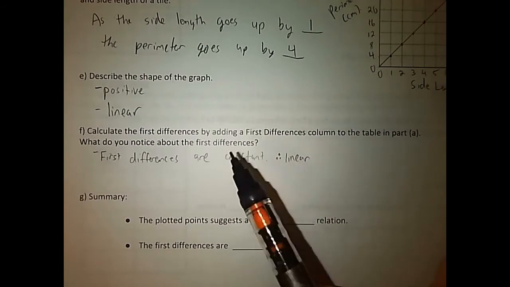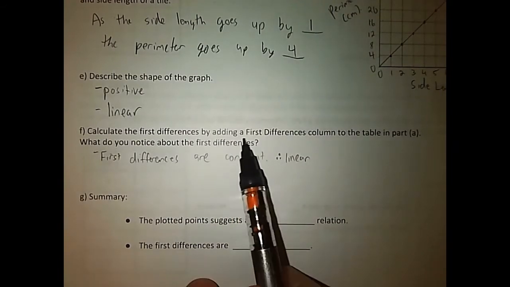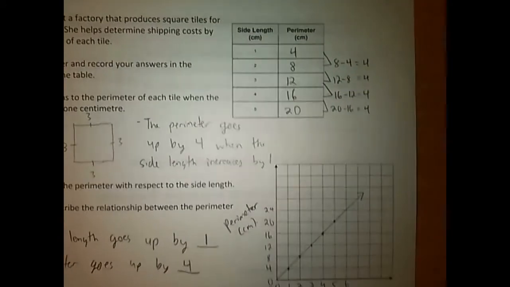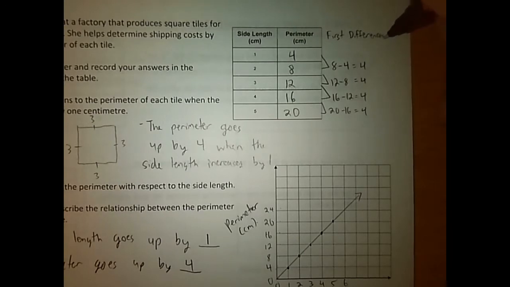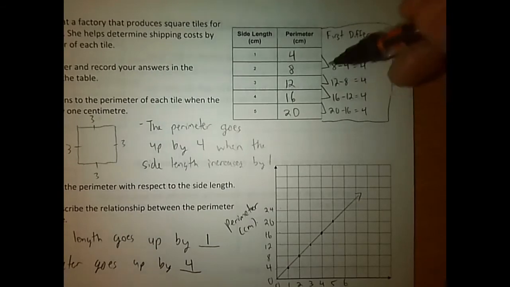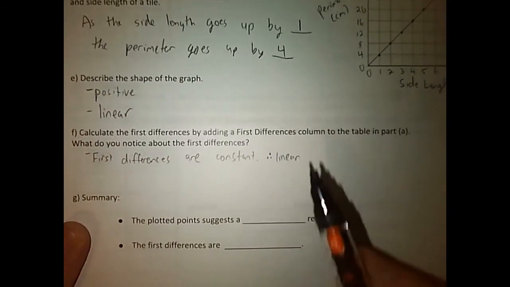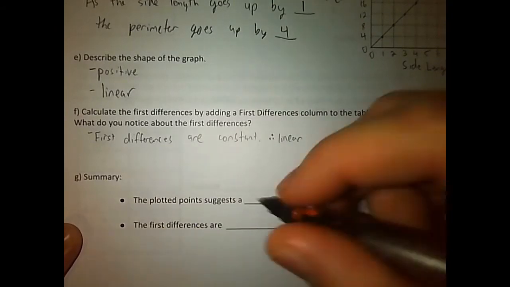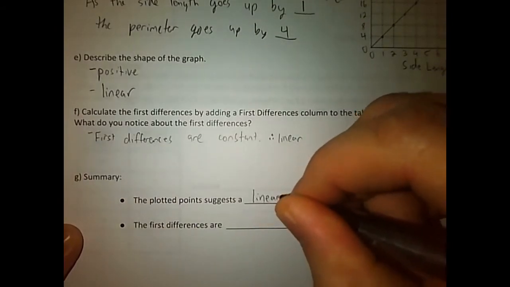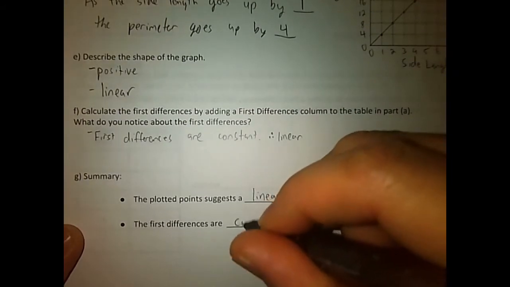Sorry, I just read this and I can understand how it's a bit confusing. We're not adding the first differences here. They just want us to add a first differences column where we just calculate the first differences. But we've already been doing that. I don't really draw this extra part of the table. We can if we wanted to. It might be a little bit more proper, but I just do the calculation there. So we did the first differences in this extra column, and we found that they're constant. So this is a linear relation. So summary, the plotted points suggest a linear relation, and the first differences are constant.